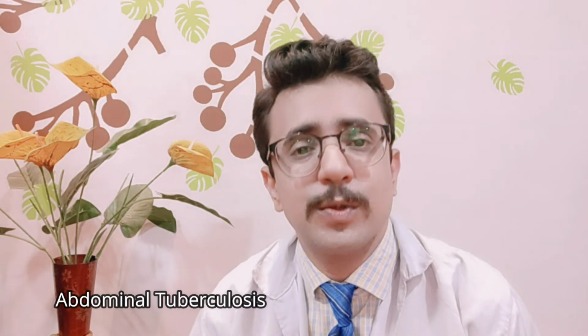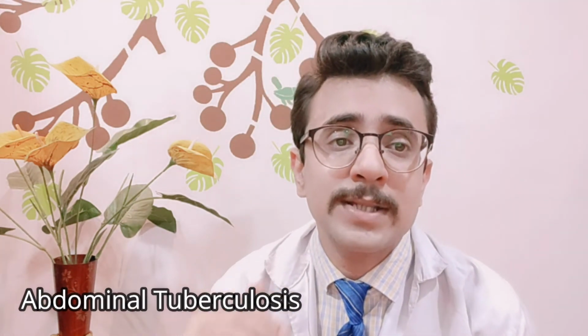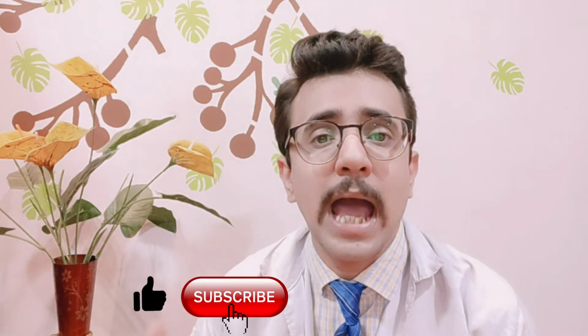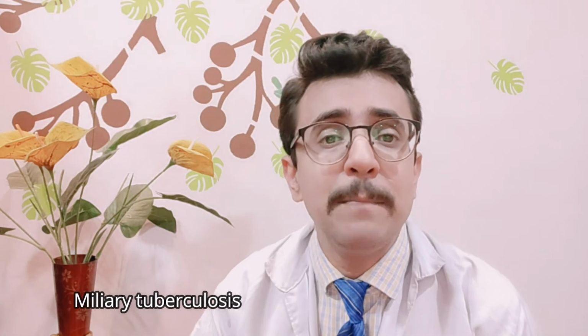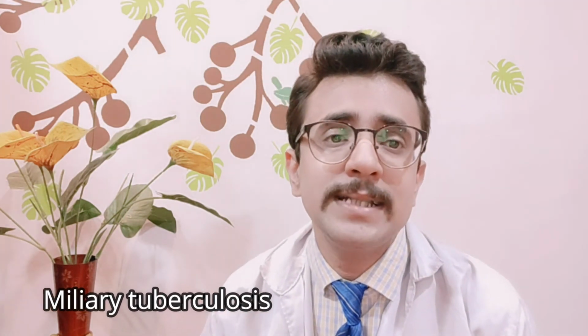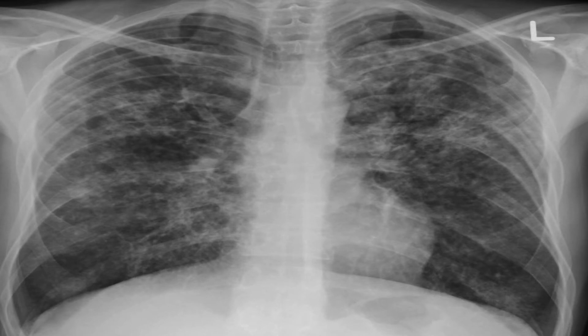Next, abdominal tuberculosis. Tuberculosis of the abdomen can result from direct seeding of the abdominal cavity or by blood spreading from the lungs. TB bacteria can cause infection of any part of the abdomen and also the pelvis, including the intestine, liver, kidney, spleen or any other vital organs. Last but not the least, miliary tuberculosis. Miliary tuberculosis is a potentially life-threatening type of tuberculosis that occurs when a large number of the bacteria travel to the bloodstream and spread throughout the body.